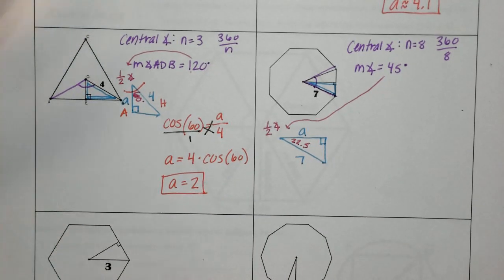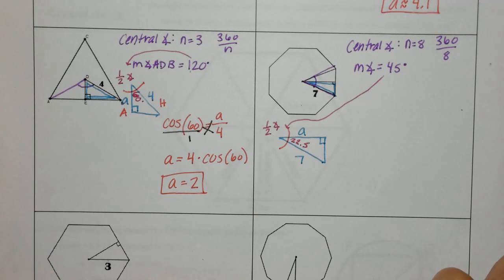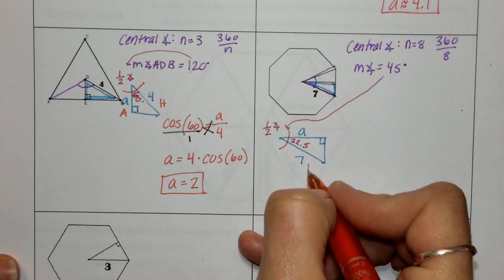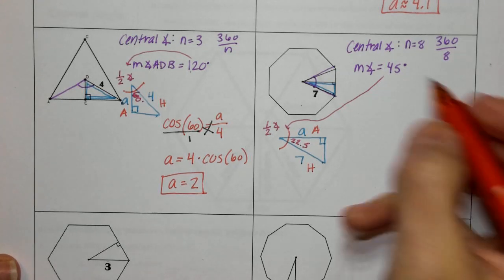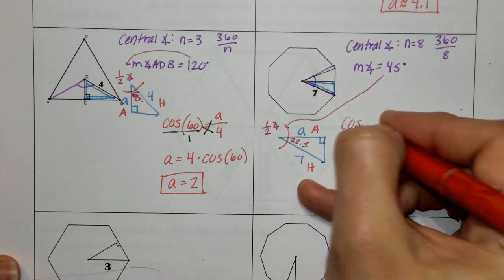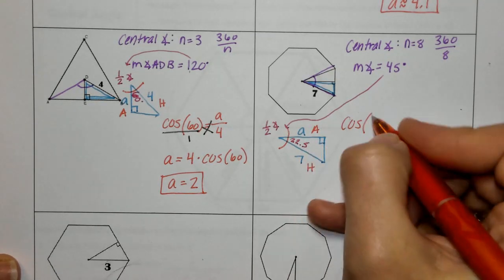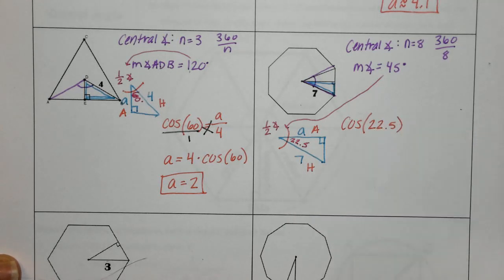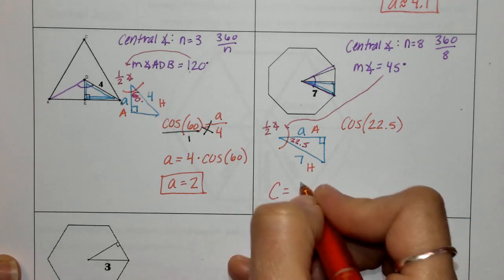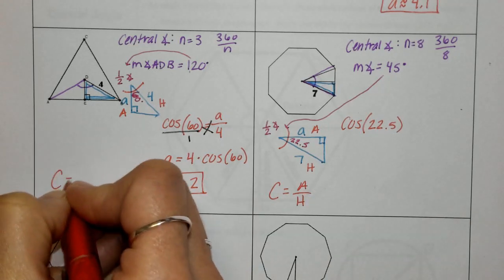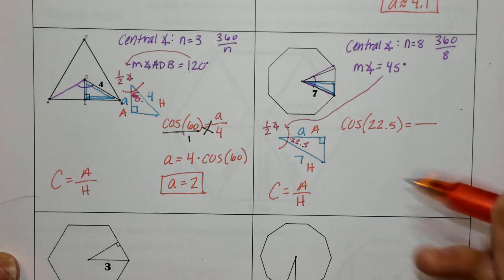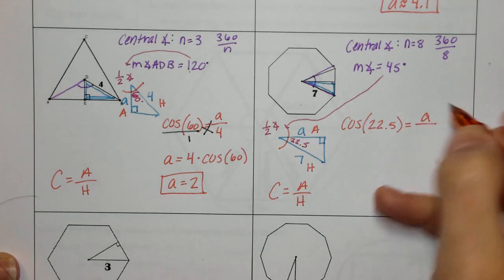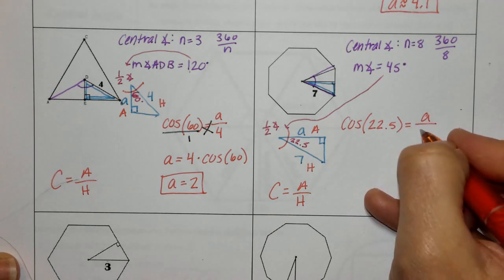So now we can go with our trigonometry. Here's our reference angle. We're using our hypotenuse and adjacent again. If you're using trigonometry to find the apothem, you're always going to have adjacent. So we set up cosine of angle measurement, 22.5, and go ahead and write over here the cosine. That's what I did during trigonometry. This will be equal to adjacent, or missing, over our hypotenuse, 7.